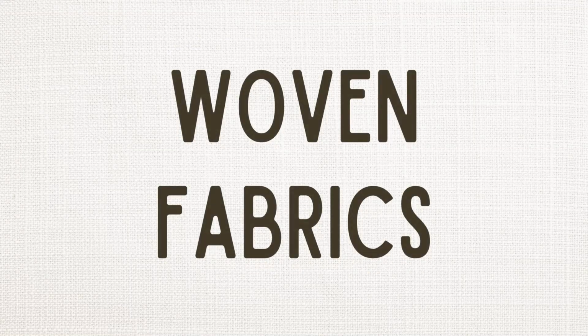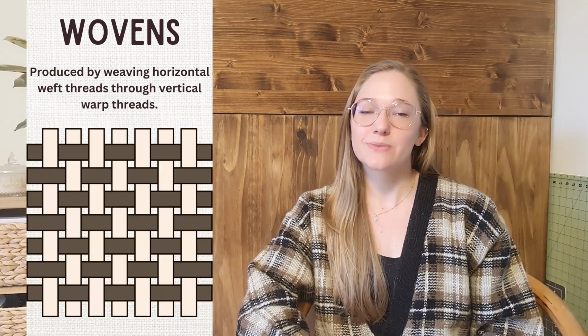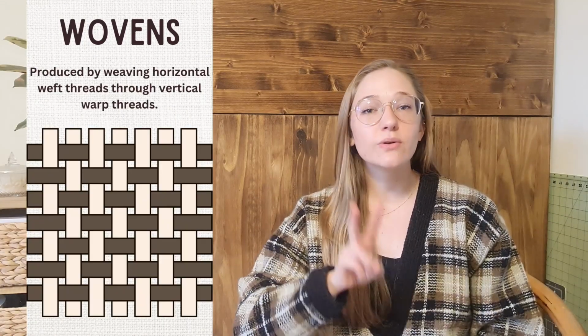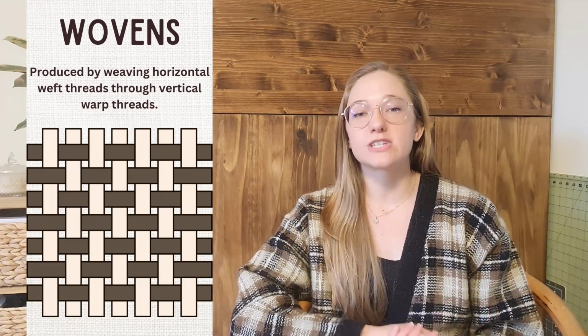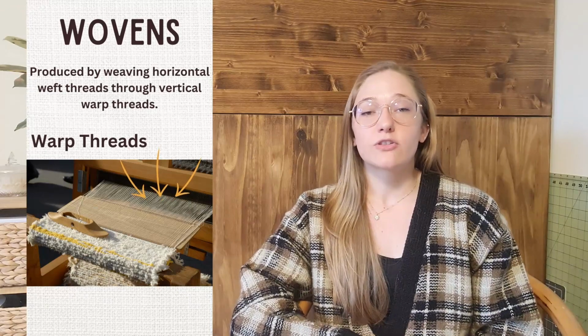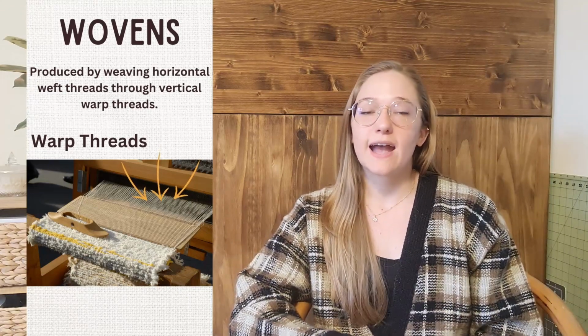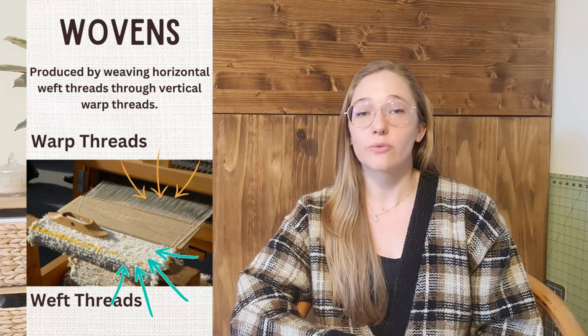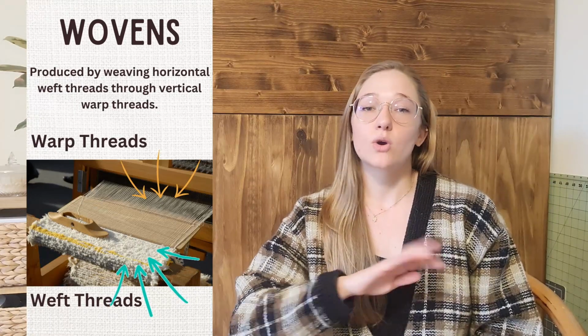So starting with wovens, as the name suggests, they are produced through weaving on a loom, and there are two threads or yarns used in the process of weaving a fabric. There are warp threads, which are placed on the loom first, and these are placed vertically, and then the weft yarns are woven throughout those, and they go horizontally across the fabric from selvage to selvage. So how the weft yarns are woven into the fabric will determine the weave pattern, and that's what determines kind of the end look of the fabric and how it behaves.